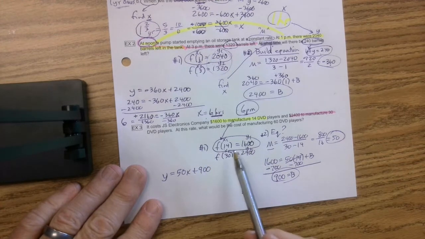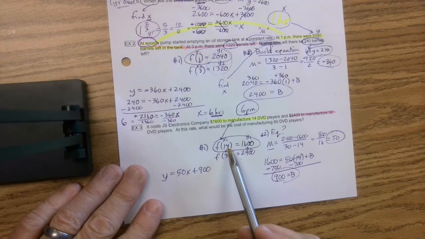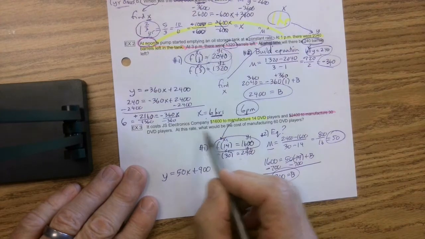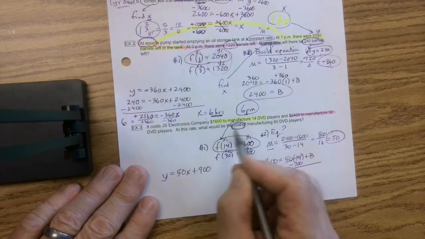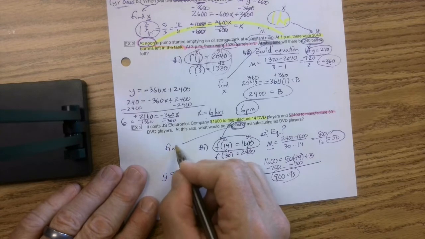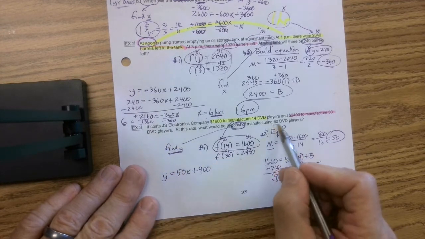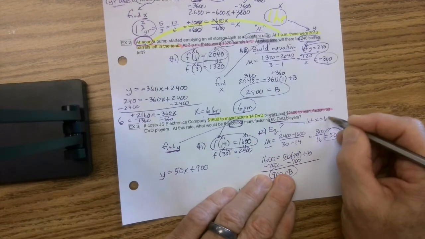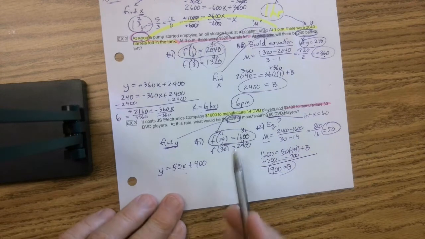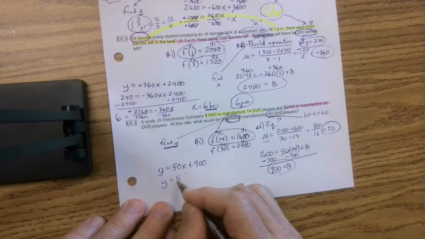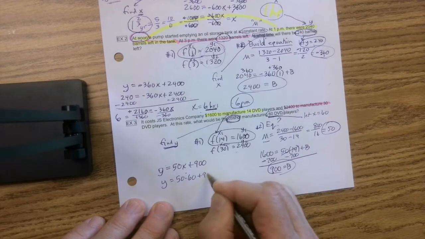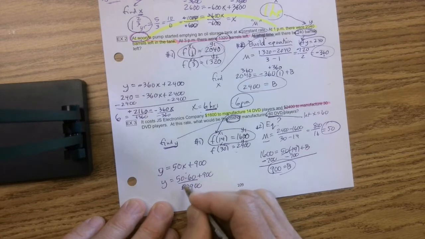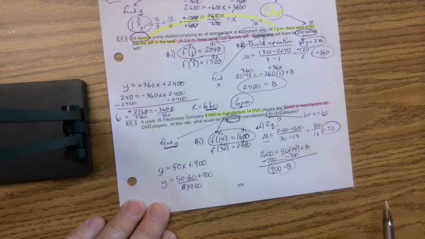Now pay attention to what you did. X represented the number of DVDs. Y represented the cost. Now you can read the question. At this rate, what would the cost? See, now what is that? That's saying find Y of manufacturing 60 DVD players. What's that saying? Saying let X equal 60 and use this formula. So Y equals 50 times 60 plus 900. Well, that's 3,000 plus 900, so that's 3,900 bucks to make 60 DVDs.